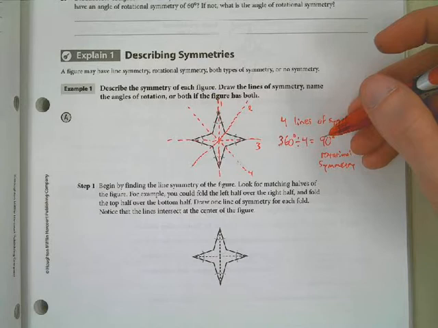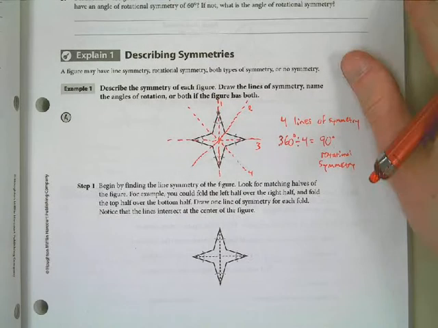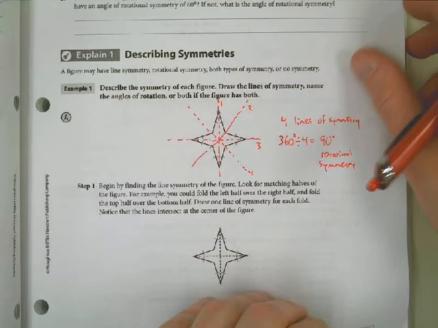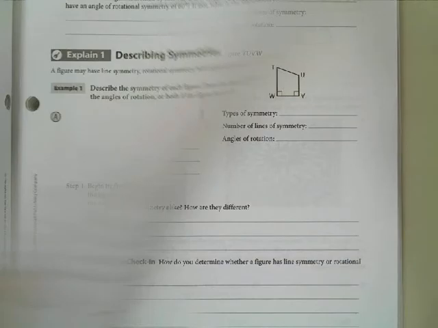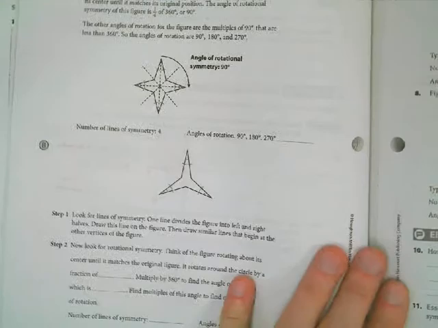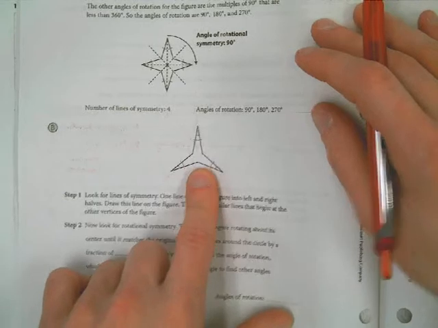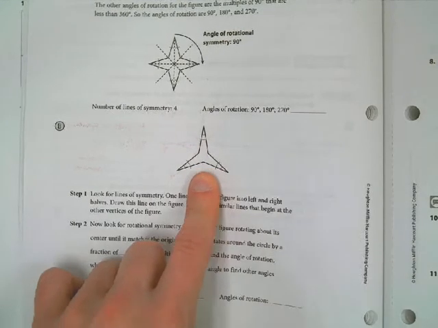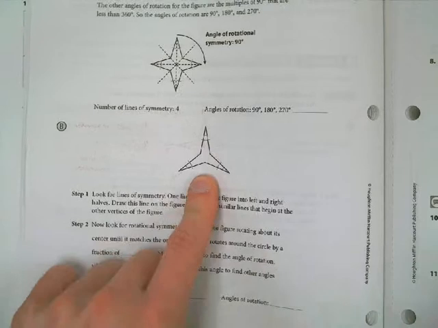All right, let's look at one more, and then I'm going to give you guys your assignment here. All right, letter B. Let's go to Zach. I know you just got in here a little bit late, Zach, but I think you can still help us out here. So, can you see any lines of symmetry here? That means we could fold it onto itself. In the middle, okay, like a vertical one, like this.